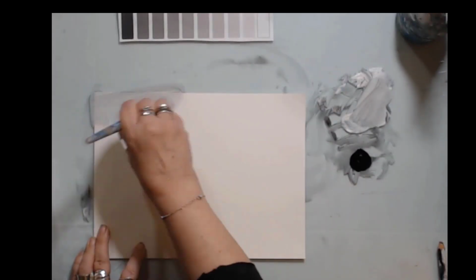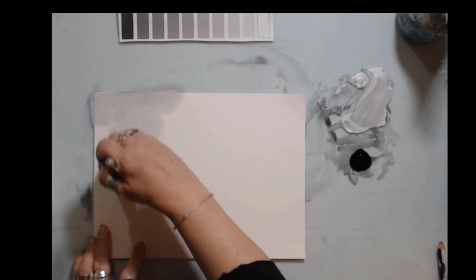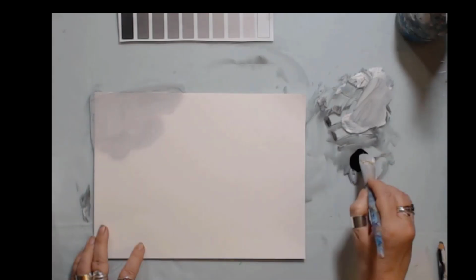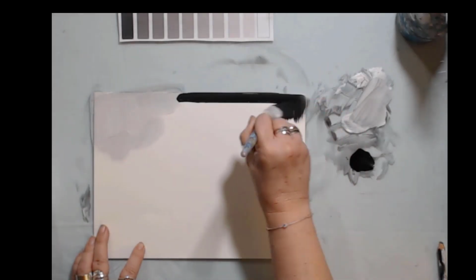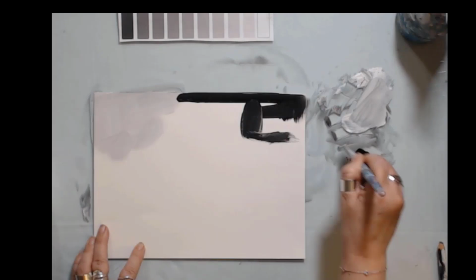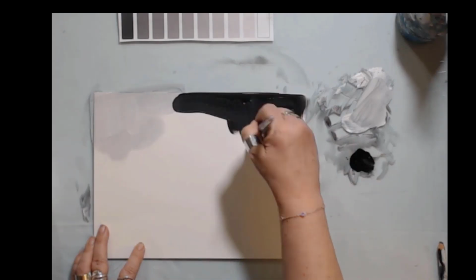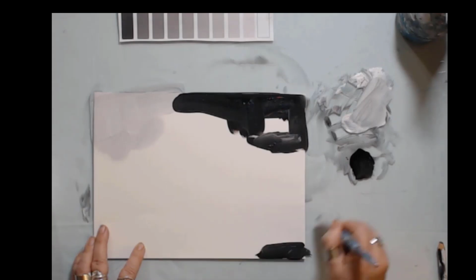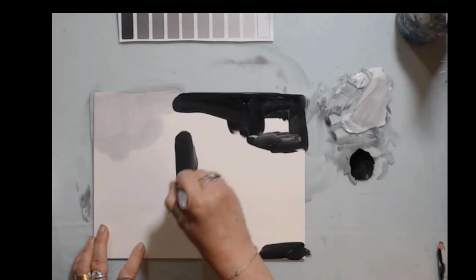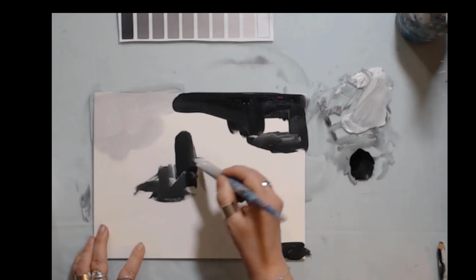So we go ahead and start filling in the whole paper again. Let's just go ahead and try to make the same thing. But instead of watering down that black with other tones, I'm going to ensure that I have a darkest dark in my painting. I'm going to have several in here.